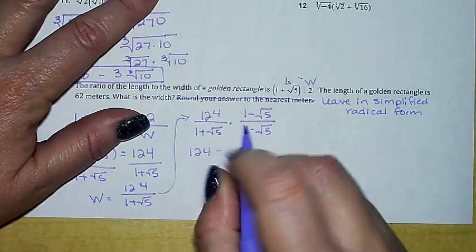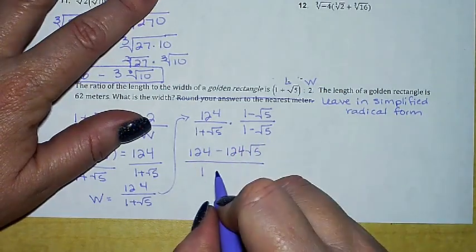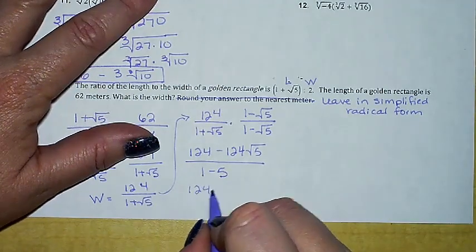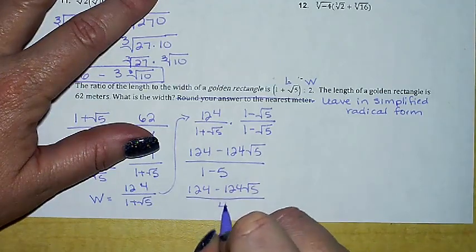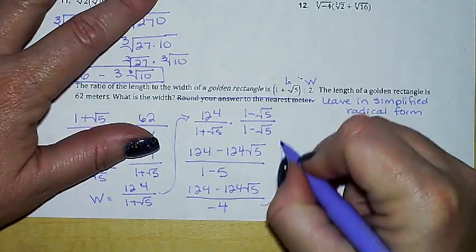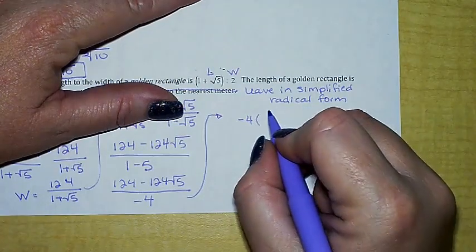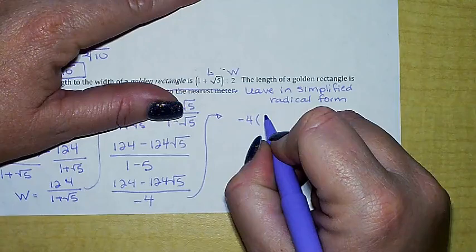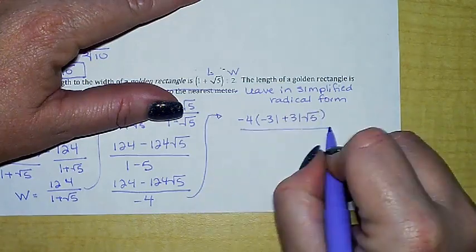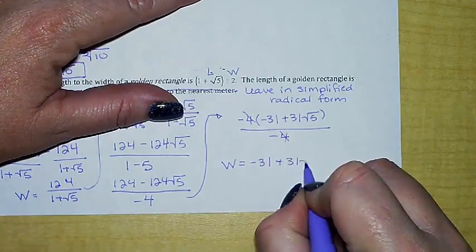124 times 1 is 124. 124 times the square root of 5 is just what I just said. Then 1 squared is 1. Root of 5 squared is 5, which gives us 124 minus 124 times the square root of 5 over negative 4. I bet we can simplify, right? Oh, I'm sorry, negative 4. Put a little arrow up here. I'm going to pull out that negative 4. I'm going to pull that out of that 124. So when I pull a negative 4 out of 124, I get a negative 31 plus 31 times the square root of 5. And of course, I've got a negative 4 down here already. Those can cancel out. My answer becomes negative 31 plus 31 times the square root of 5.